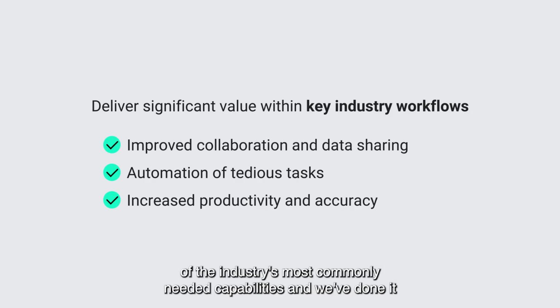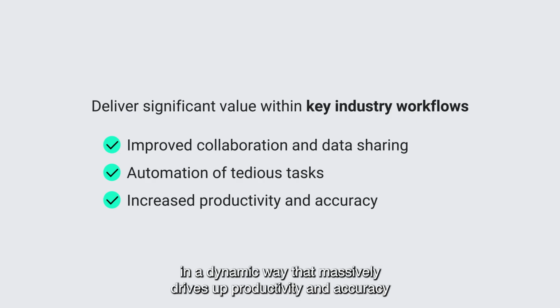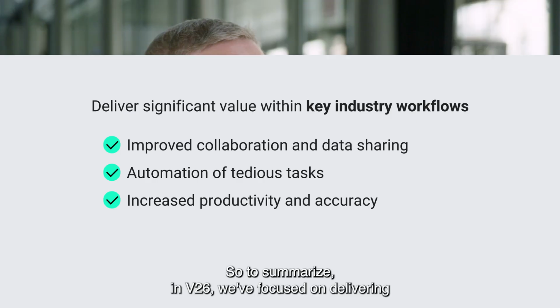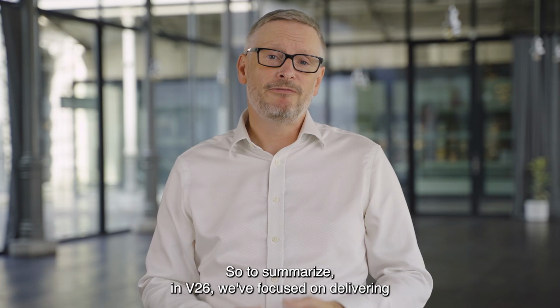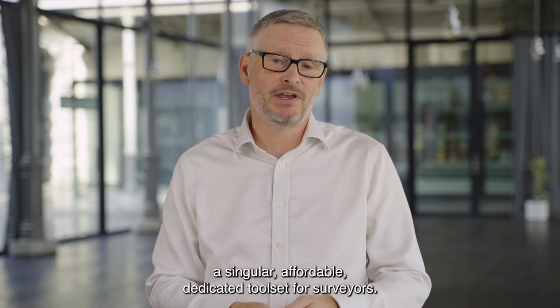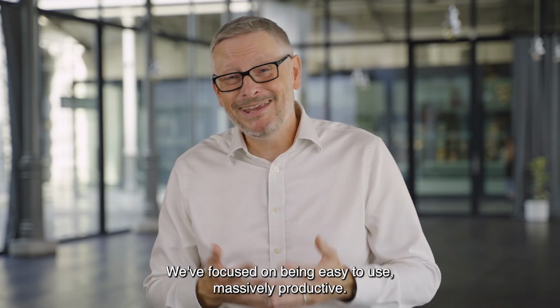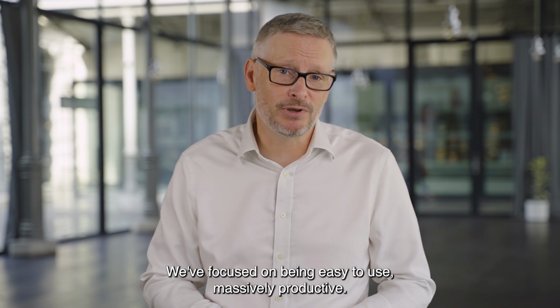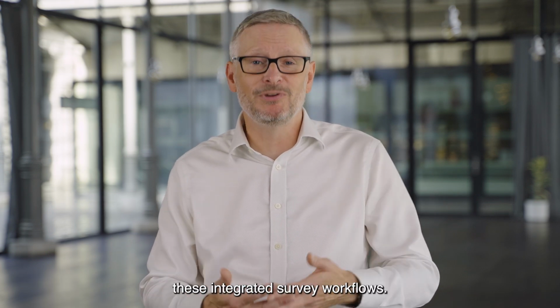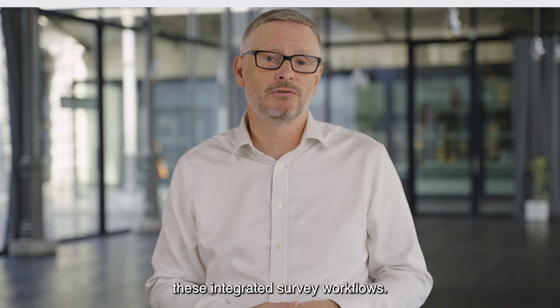Finally, we've introduced one of the industry's most commonly needed capabilities, and we've done it in a dynamic way that massively drives up productivity and accuracy within that familiar environment. So, to summarize, in V26, we focused on delivering a singular, affordable, dedicated toolset for surveyors. We focused on being easy to use and massively productive. And we focused on enabling a wider audience to benefit from these integrated survey workflows.